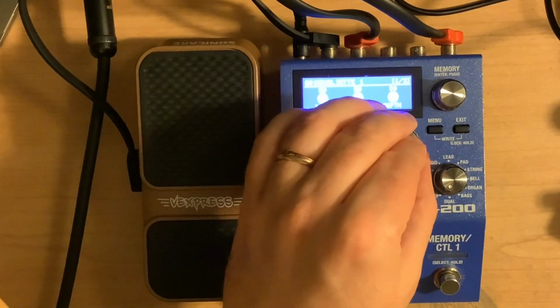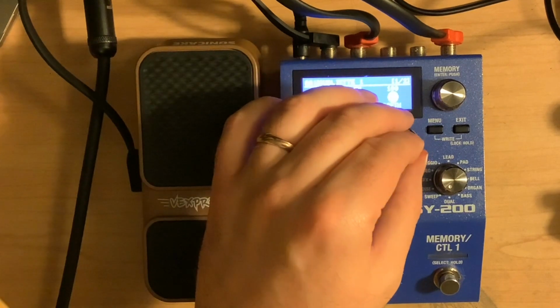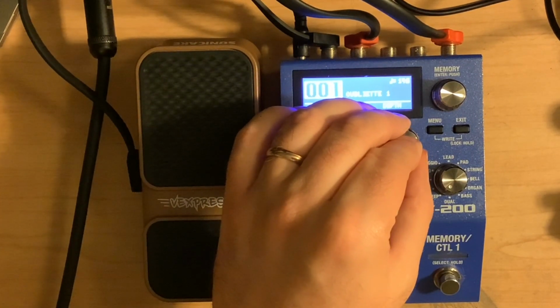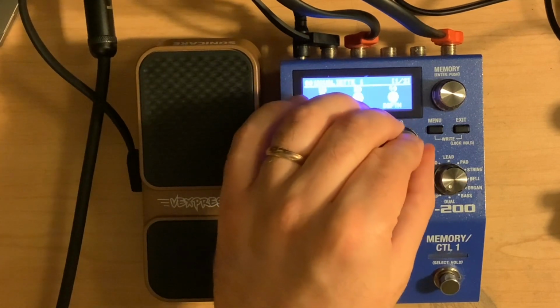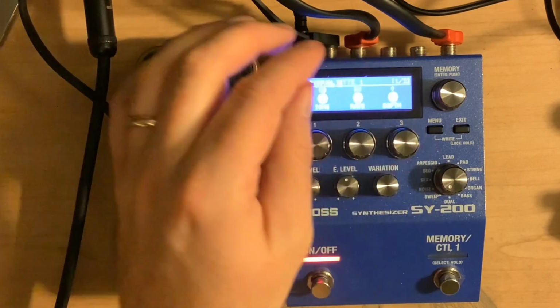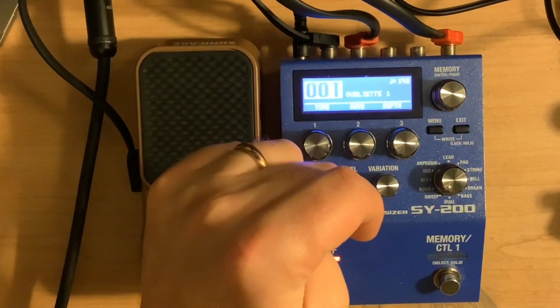Cool. Let's go up with the depth. Okay. It's not like it's getting a lot lower, but it is getting a wider sound with that. Depth is all the way down.